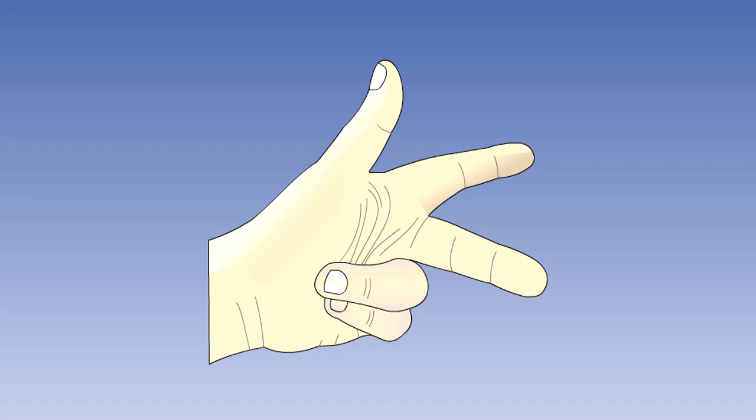Hold your left hand in exactly the same way as the hand you see on screen. Each of the three fingers shown here points at right angles to the other two fingers. The fingers represent the direction of current, direction of magnetic field, and direction of the resultant force.